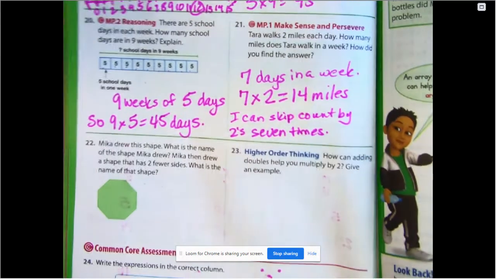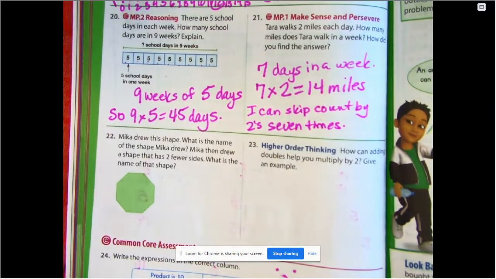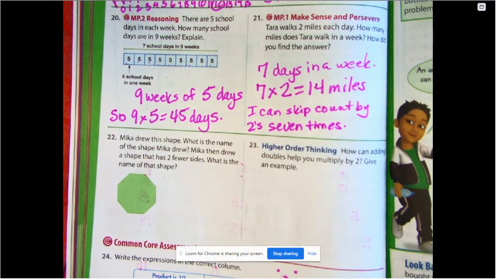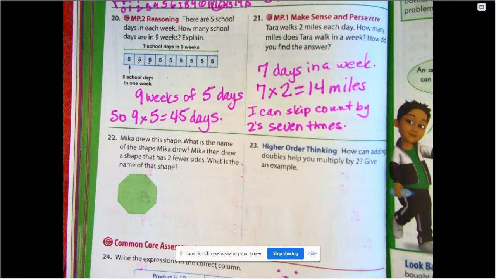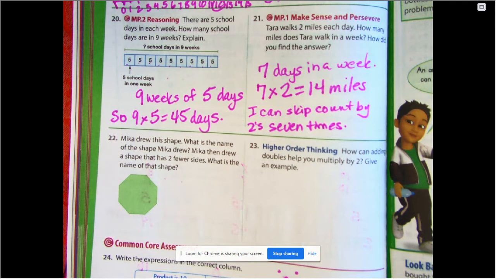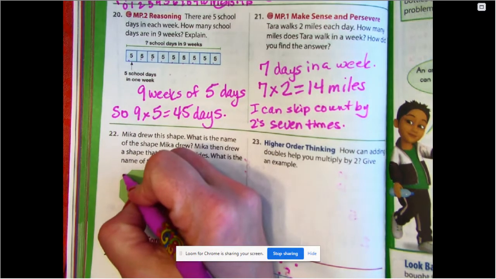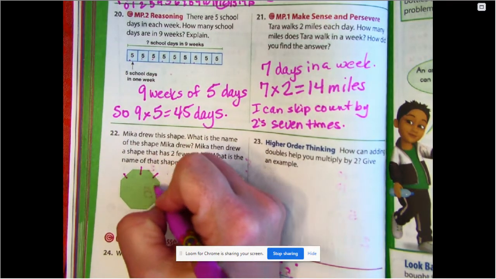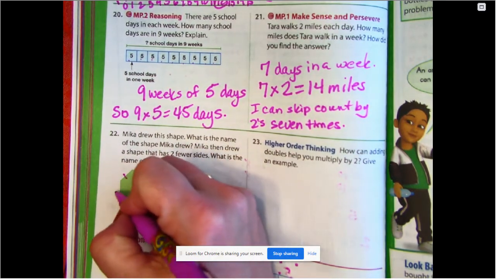Okay. Number 22. Micah drew this shape. What is the name of the shape Micah drew? Micah then drew a shape that has 2 fewer sides. What's the name of that shape? So let's count our sides. We have 1, 2, 3, 4, 5, 6, 7, 8.